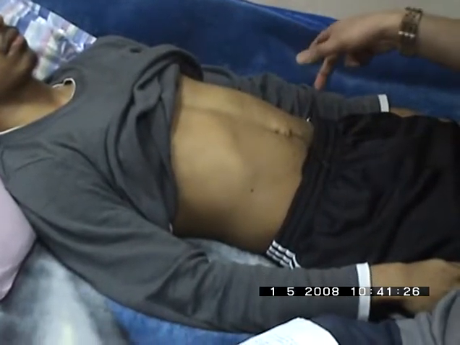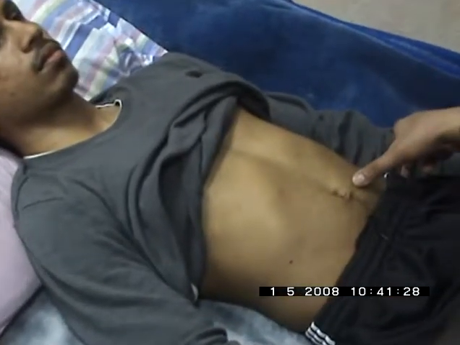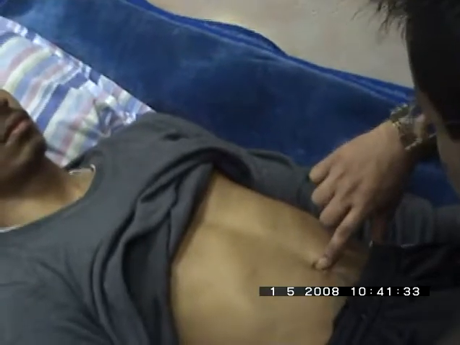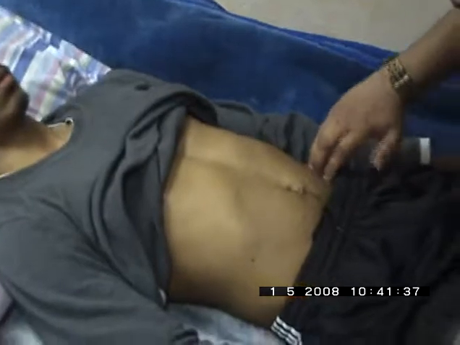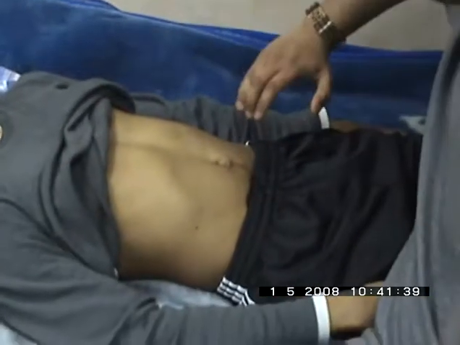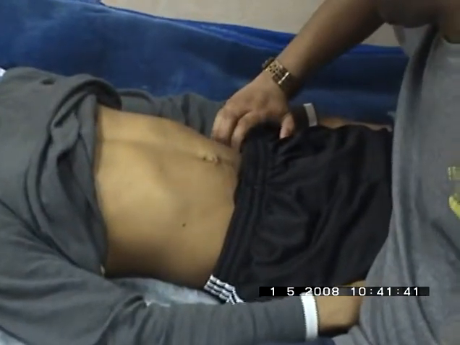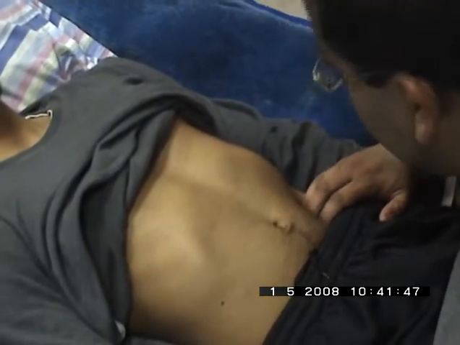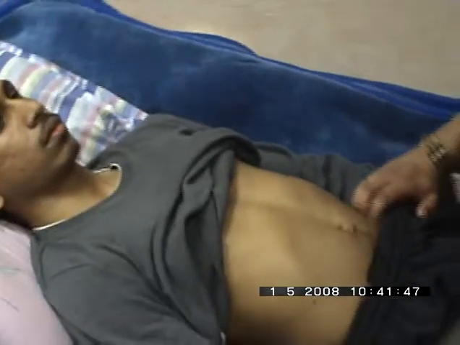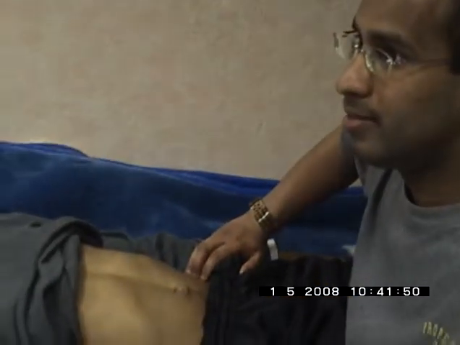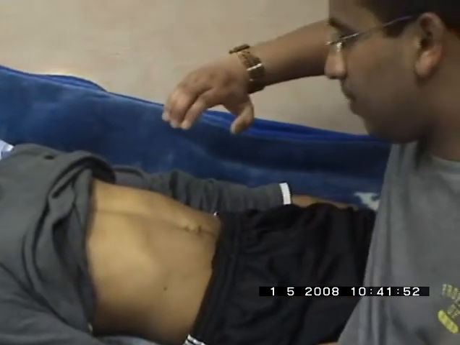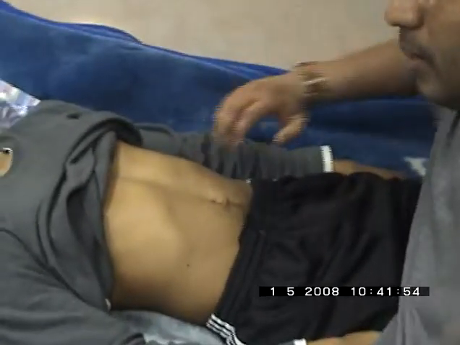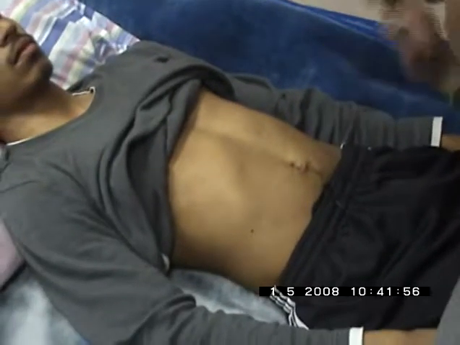Next, you also have to check on the left hand side. Same thing: anterior superior iliac crest to the umbilicus, the lower third. Put your hand here. Same thing, inspire, skin fold upwards, expire, skin fold downwards. Monkey hand. Go up, come down, go up, come down. Done.